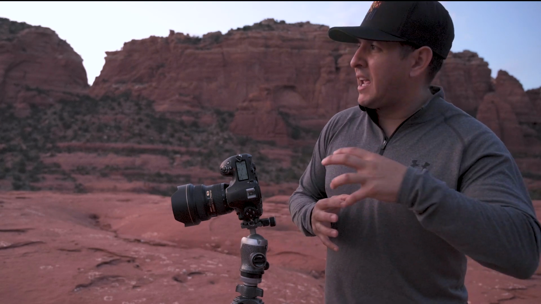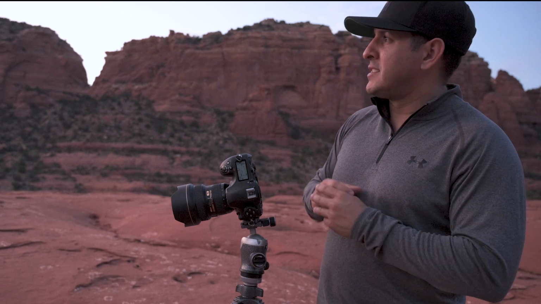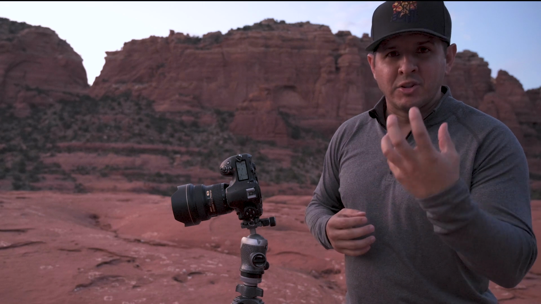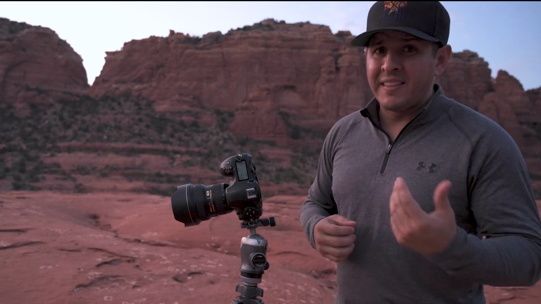There's a little bit of color that came through at the horizon, in the saddle of the big mountain and the little mountain. There's a little bit of red glow that came through, so I think that's going to look really nice.